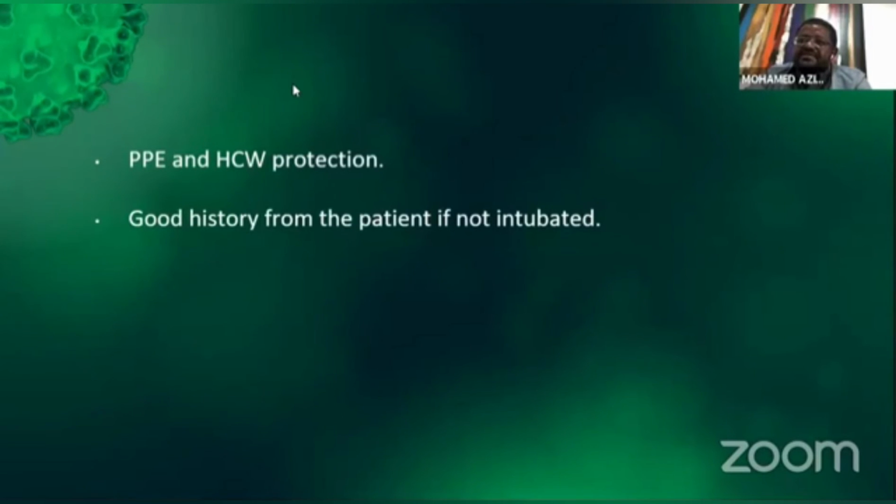Again, I will reiterate the importance of wearing personal protection equipment and the healthcare workers' protection. We are working with these patients, so we should be very careful not to play with this and not to underestimate. We should be very meticulous in putting on the PPEs so as not to transmit the disease to the community, to our family and our colleagues.